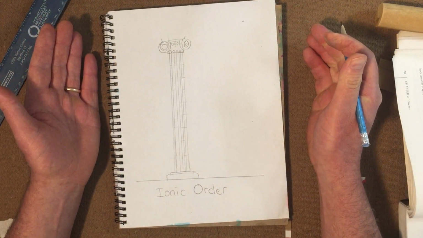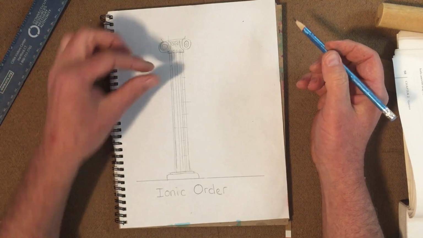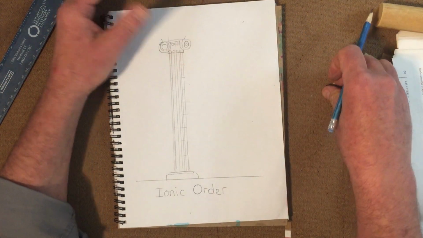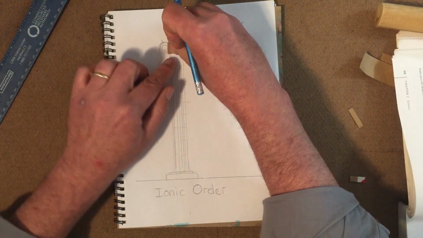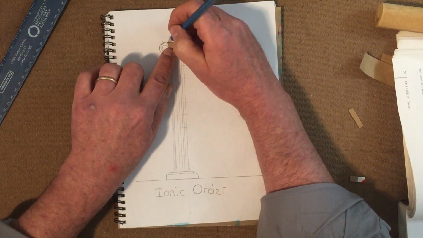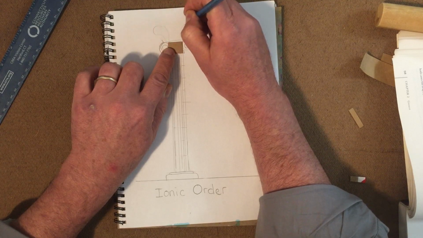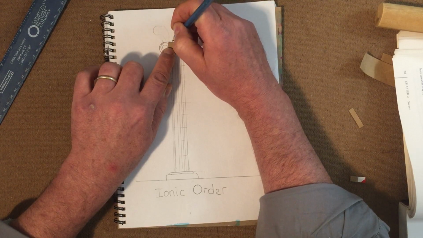If you were doing the Doric order, it would only be 8. If you were doing the Corinthian order, it would be 10. And then I would start having things on top, the leaves coming off.